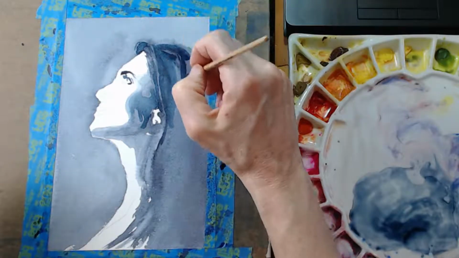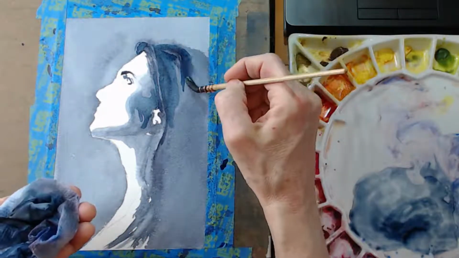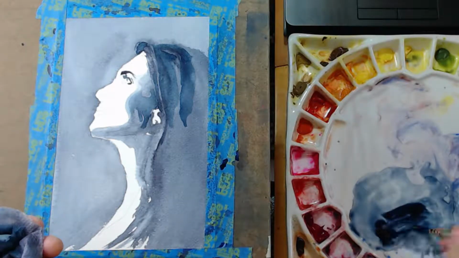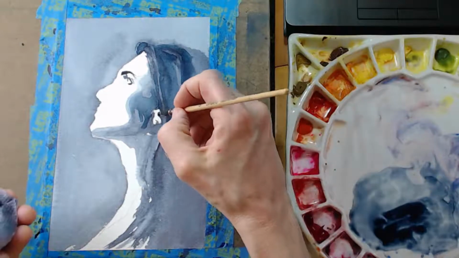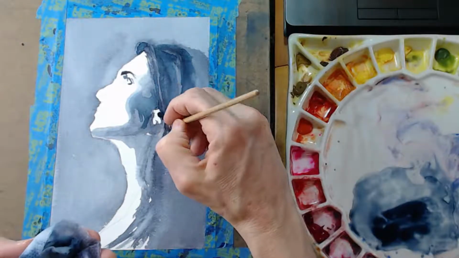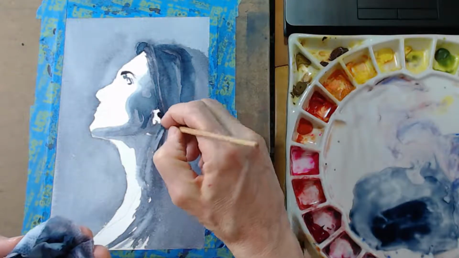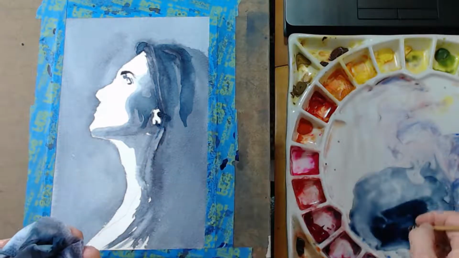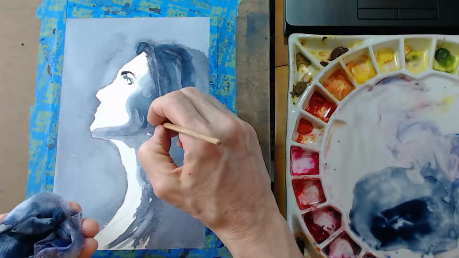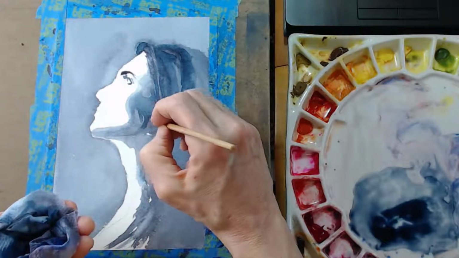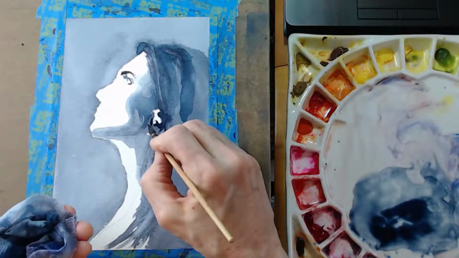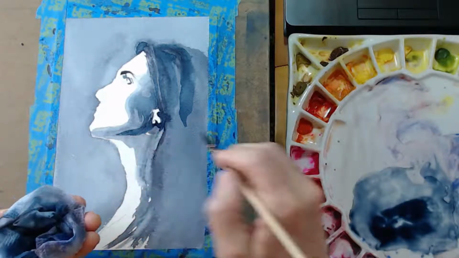And something like that. And very dark in the ear. And that kind of connects to the hair behind the ear. That dark area connects in there. And around this earring. And to the front of the ear, very dark. And off into this area again.